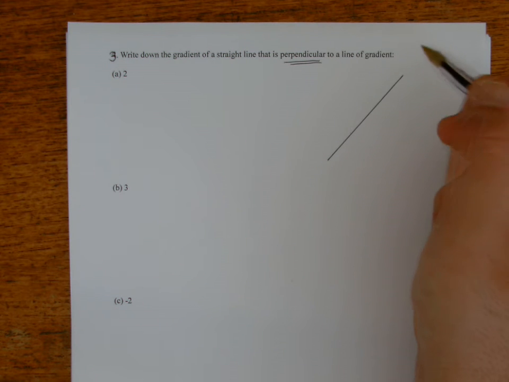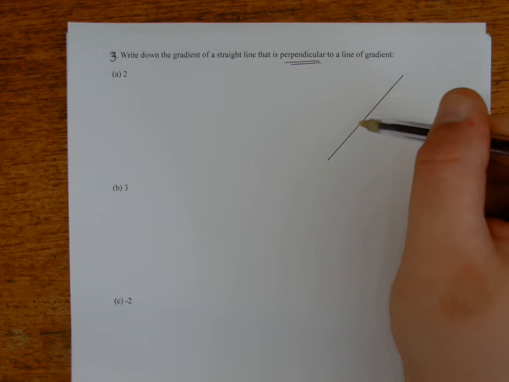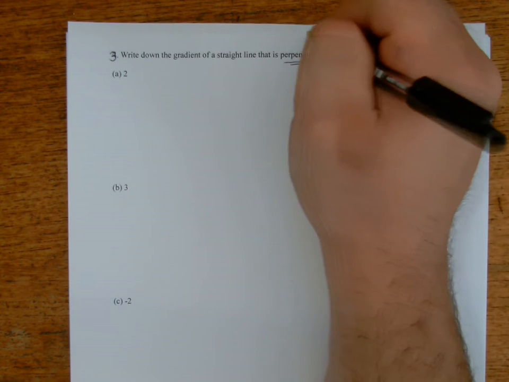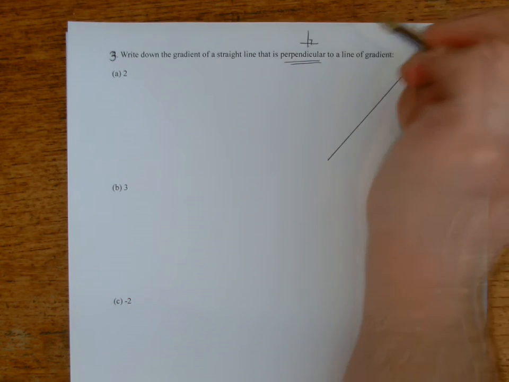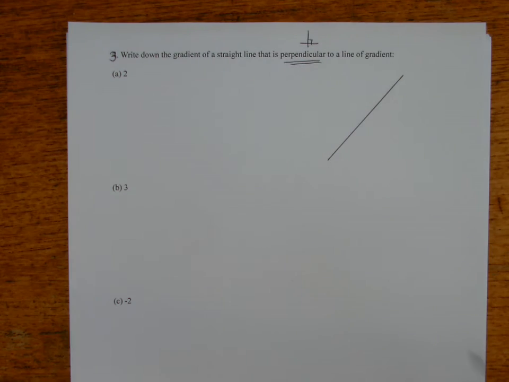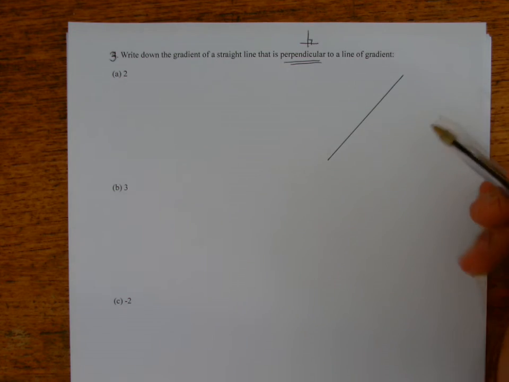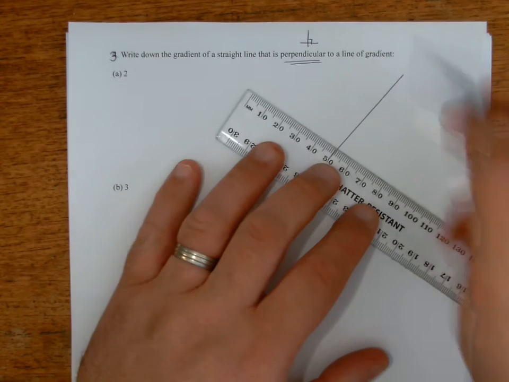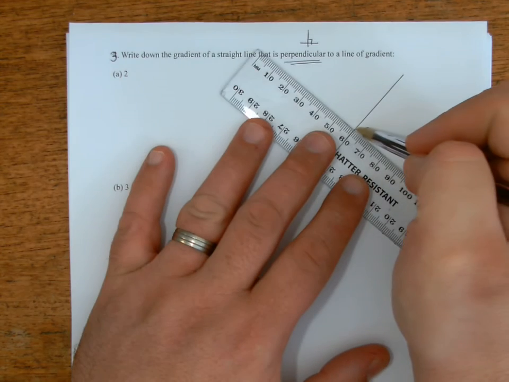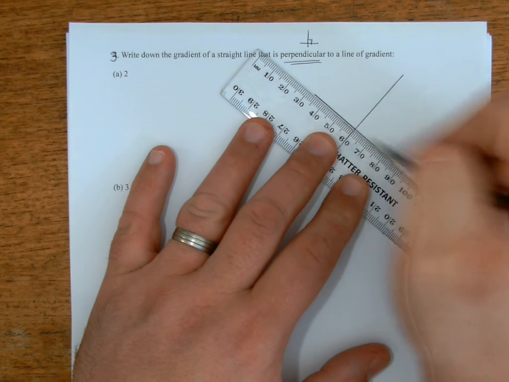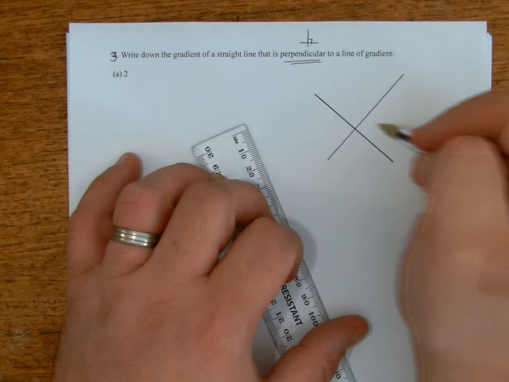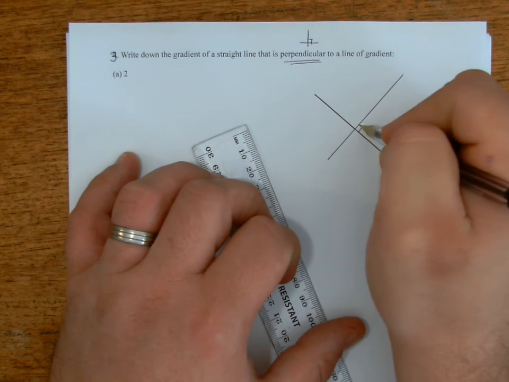Okay. Now, if a line is perpendicular to this, remember perpendicular just means it's at a right angle to it, yeah? So in other words, the line that we're interested in will be at right angles to this, okay? So if I sketch it, draw it there, it could be a line like that there, whereby this then is 90 degrees, okay?